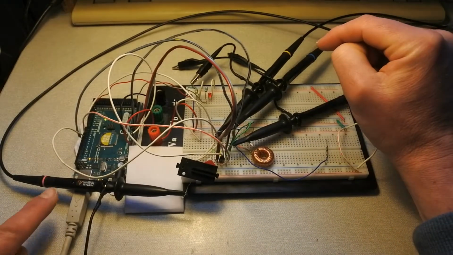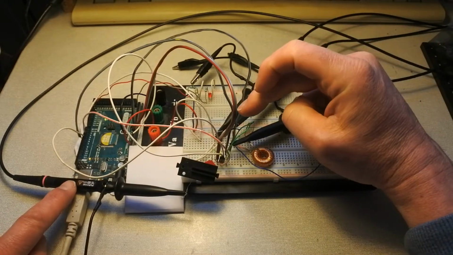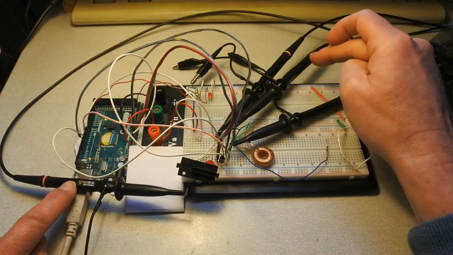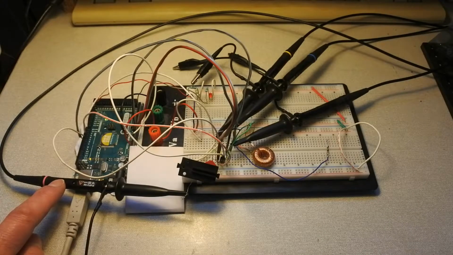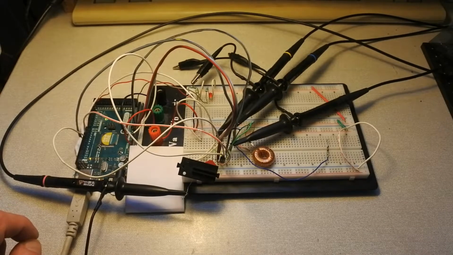Then this probe is measuring the signal in analog value, and this one is measuring the signal in volt. At least that is what I intend to measure. Anyway, let's see whatever happens. So, on with the show, and let's see the software.